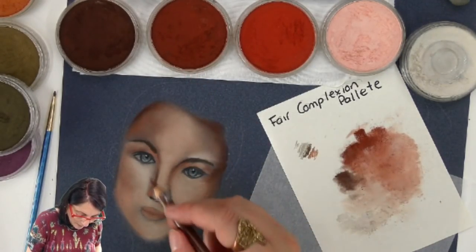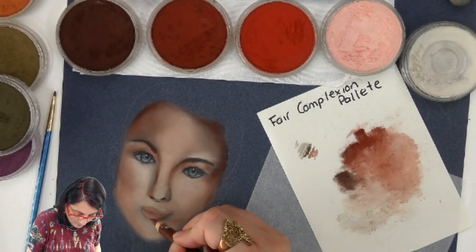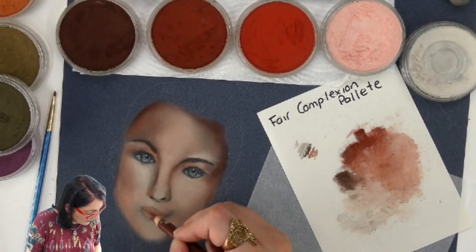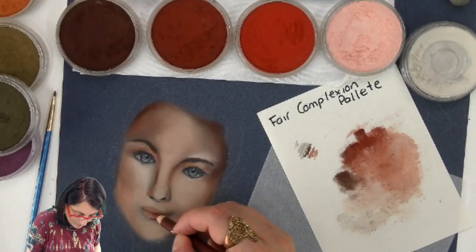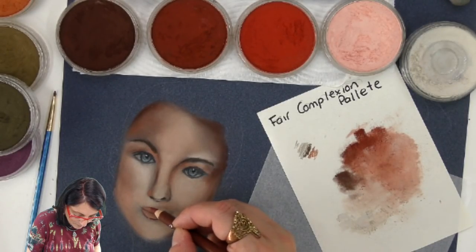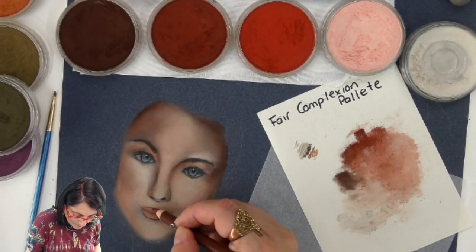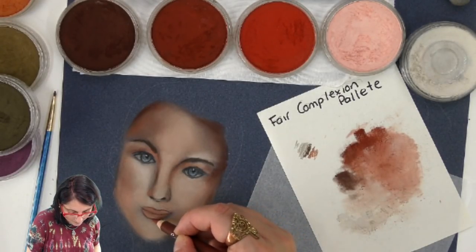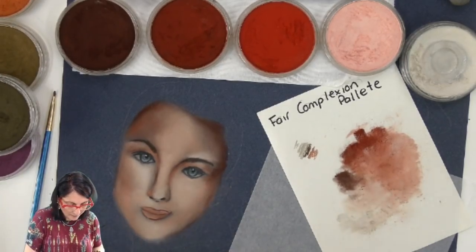Nice. And I'm going to blend this. No. Okay.